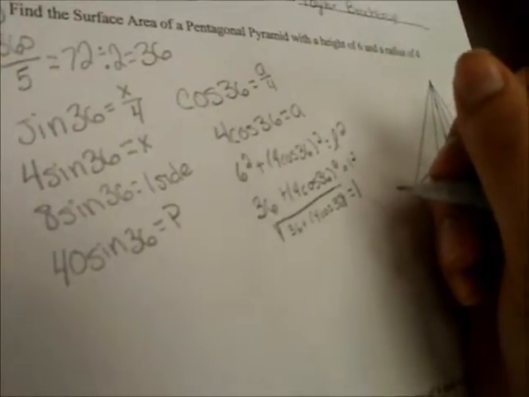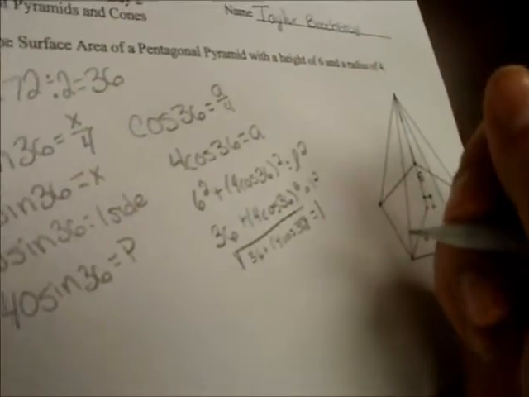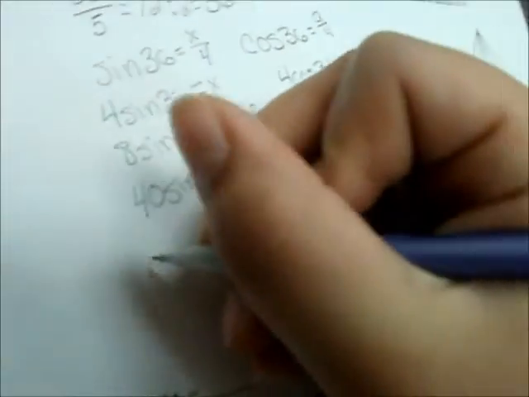And then you need to put all of what you just found into an equation.